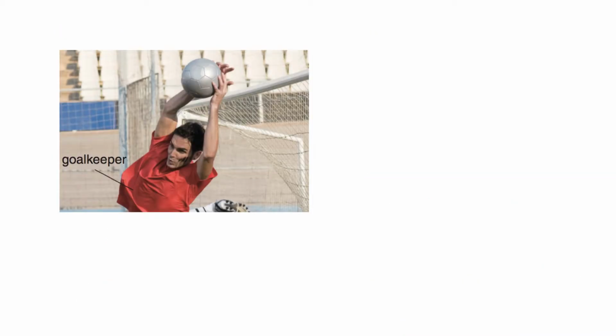Let's have one more practice. There is a goalkeeper stopping the ball from moving into the net. If we try to draw a free body diagram, should I draw the goalkeeper and the ball? Obviously no. You should only draw one of them. So in this case, maybe we talk about the football.